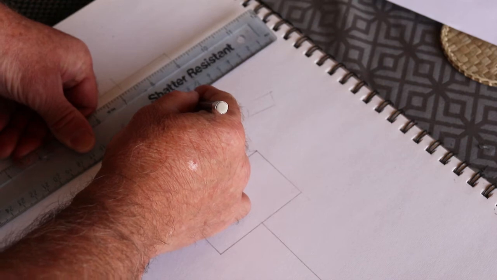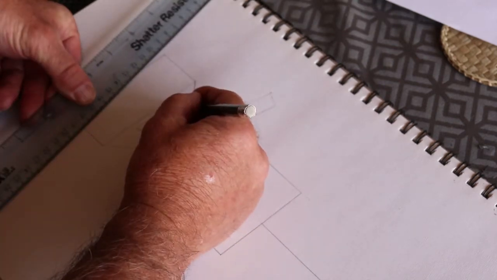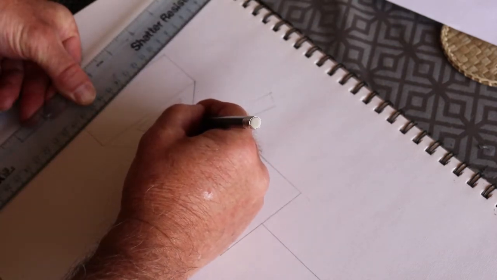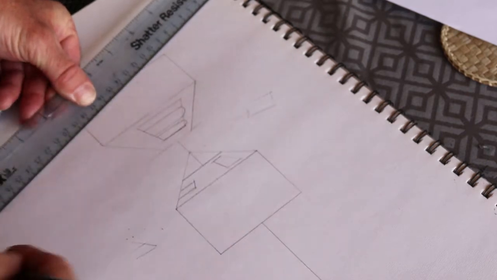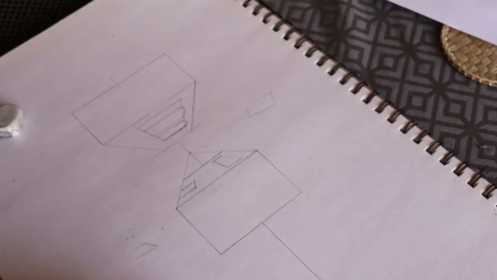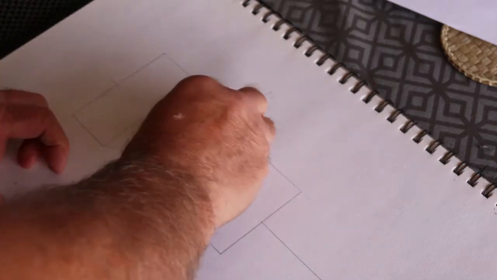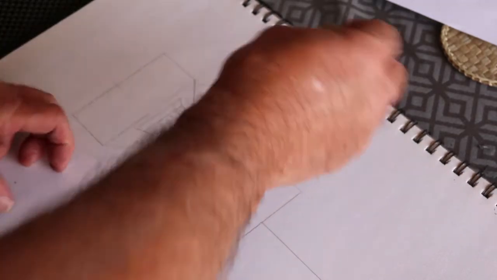So that's pretty much it for this stage. If you feel like you've seen enough and you want to go off and practice and try some things, you can stop the video at this stage. And then if later on you're interested in what else I'm going to do, you can come back to it or watch it separately.